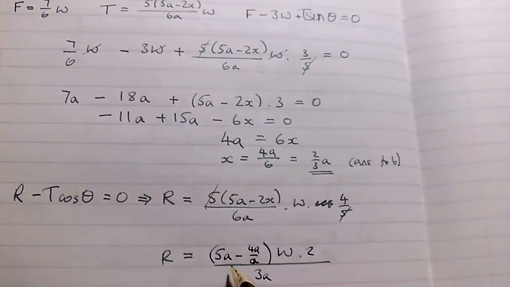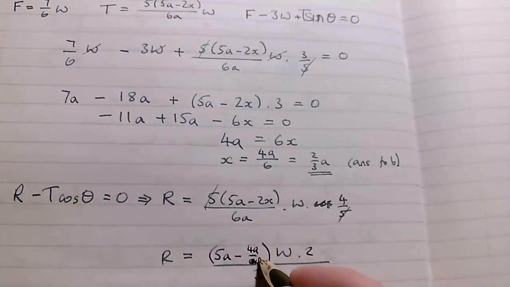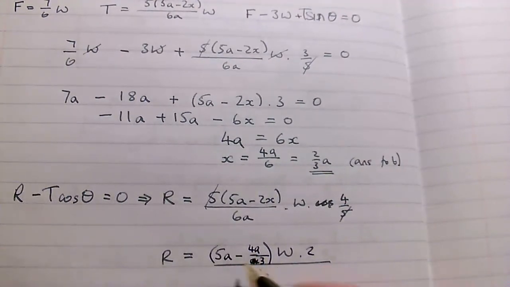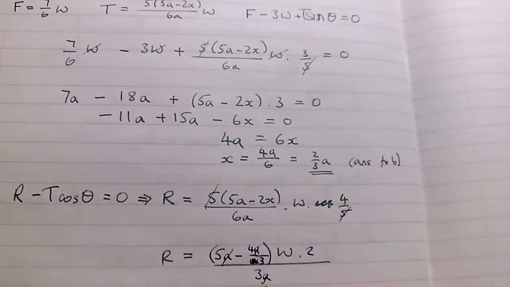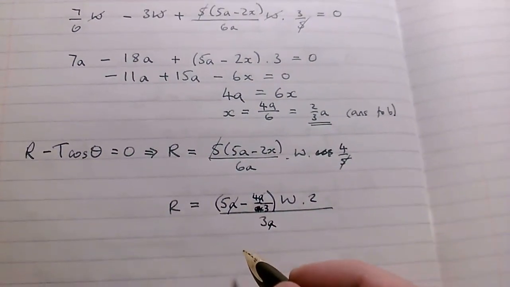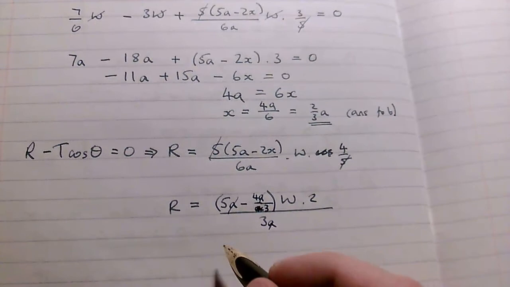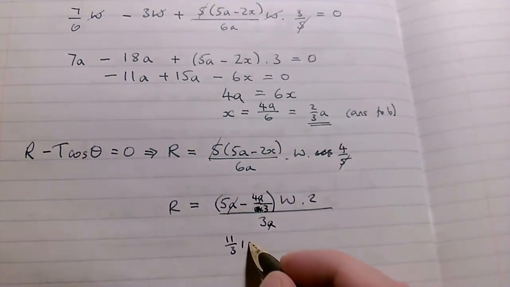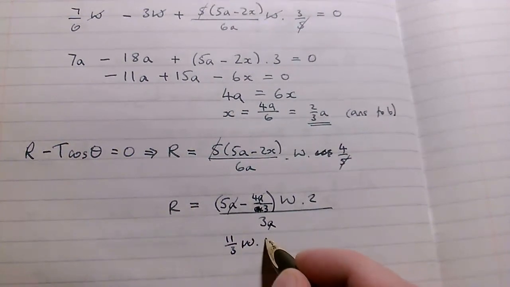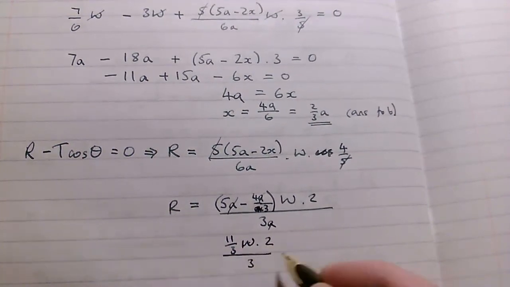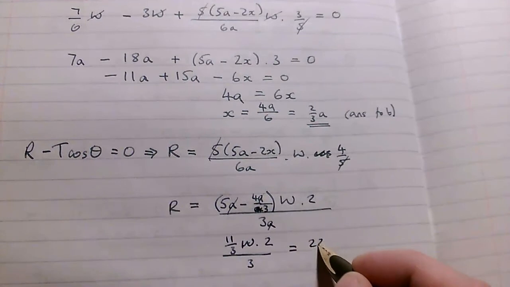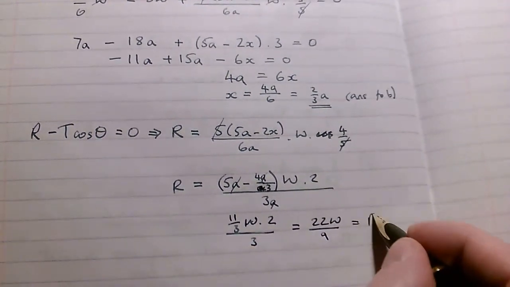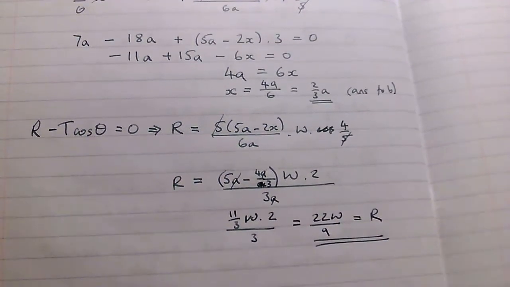Because this bracket has a common factor of a, and there's an a on the bottom, I can cancel a's as well. 5 minus 4/3, well, 5 is 15/3, so this is 11/3 w times 2 all over 3, so this is going to become 22w over 9 equals R, and that is my final answer.